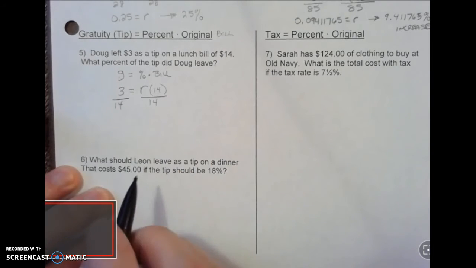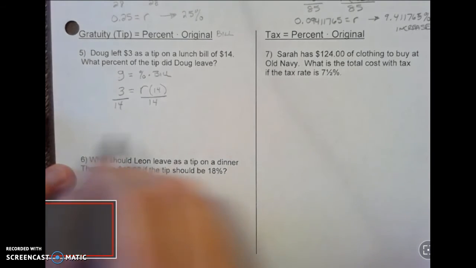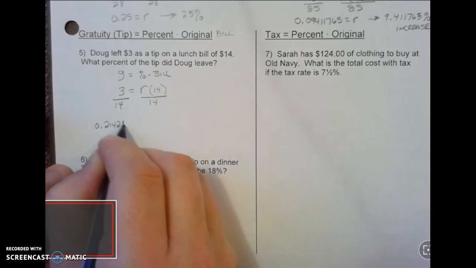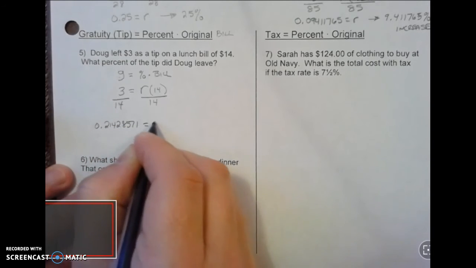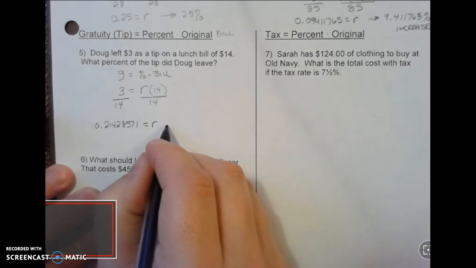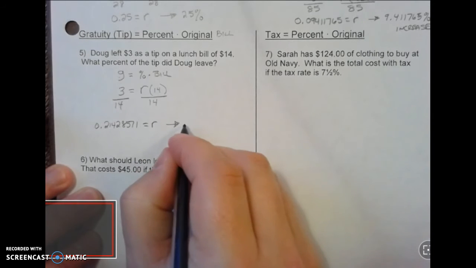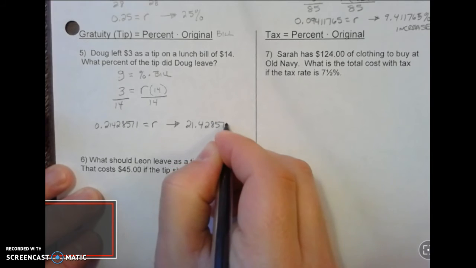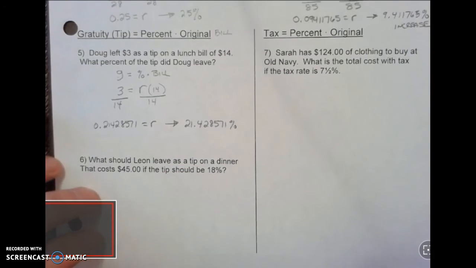And that's going to give us a value, 3 divided by 14. Again, write out all those decimals. 0.2142857 equals R. But once again, we're looking for the percentage, and so we're going to turn this into a percentage. This is 21.428571%. So Doug left a little more than 21% of the bill as his tip.